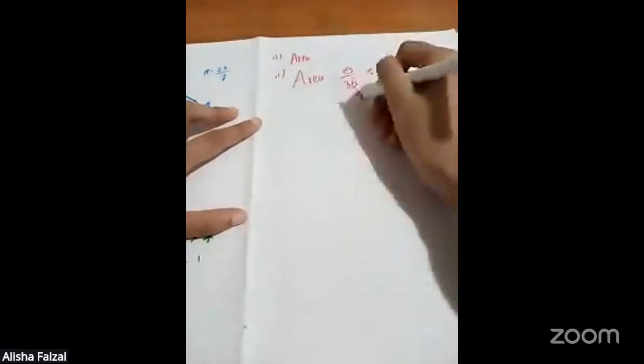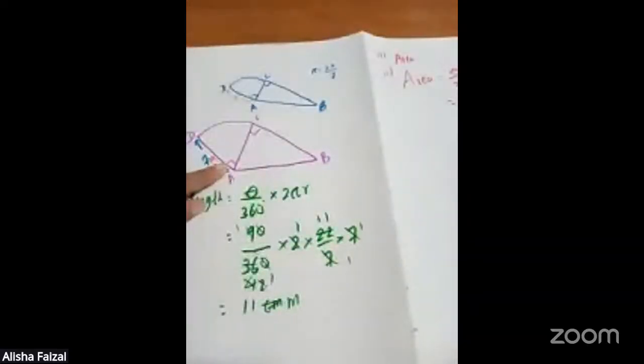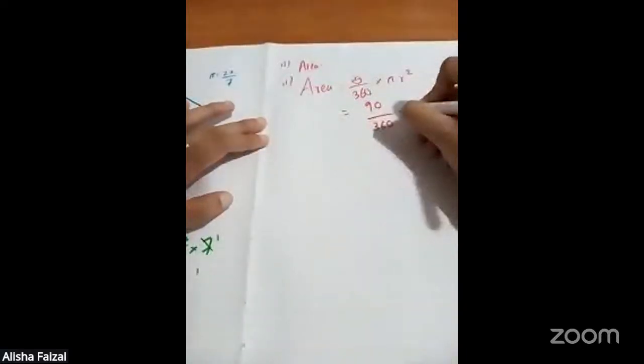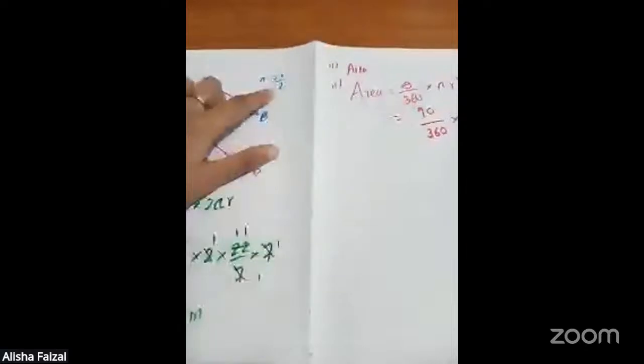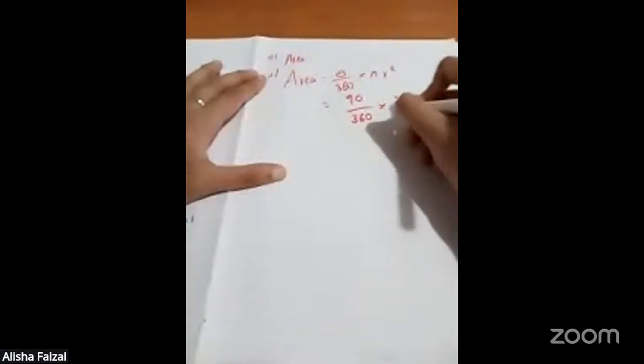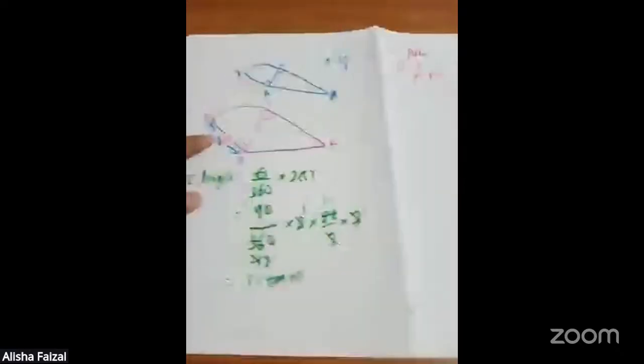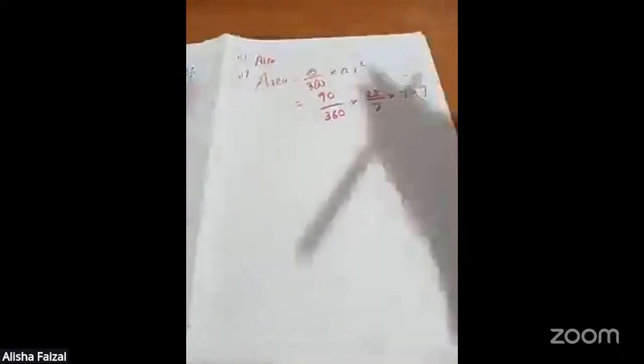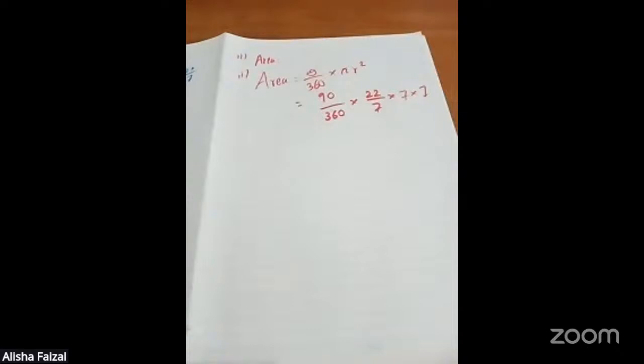Okay, right. So what is theta? Theta is equal to 90 in this case. See, because there's a rectangular thing, that means 90. 90 over 360 times pi, which is 22 over 7, times radius, which is 7 here. So 7 multiplied by 7. R squared means R into R. So R is 7, 7 into 7.